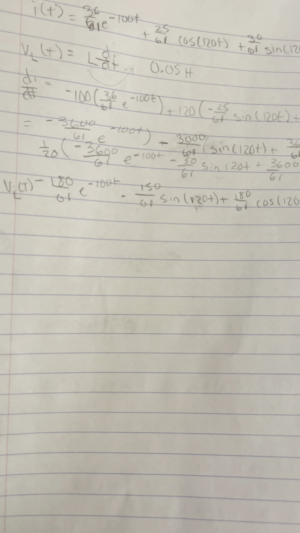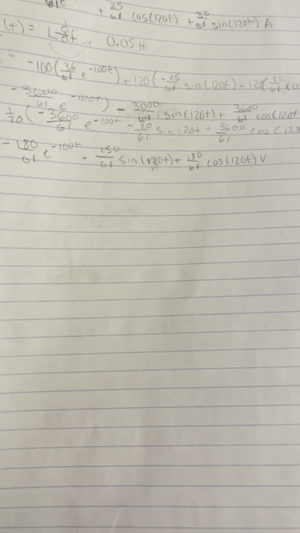It's chain rule basically. Then we multiply our new derived function by our L. From here you simplify, and you get this equation for voltage, which you can find by just plugging in 0, and then you'll get your voltage. That's it.